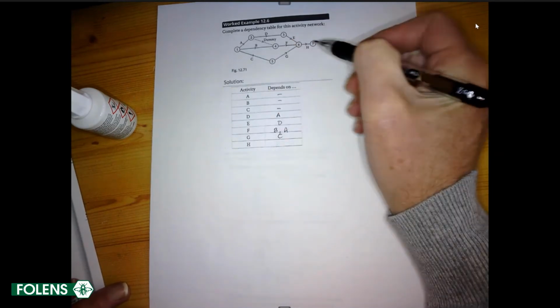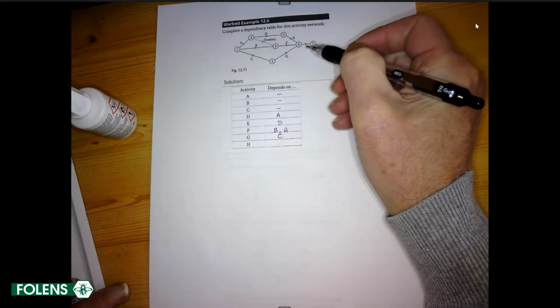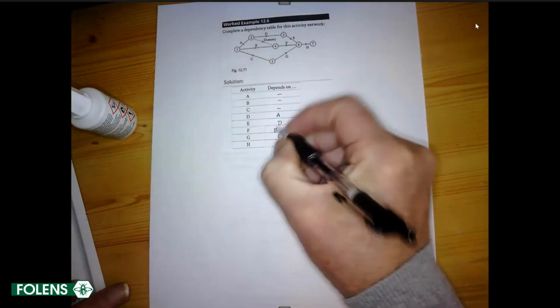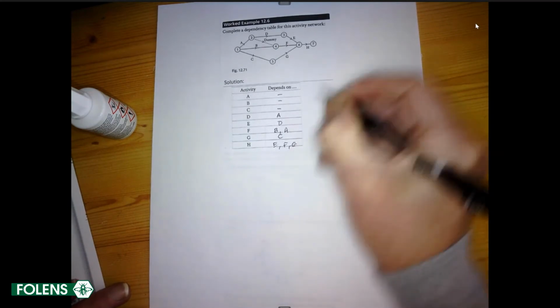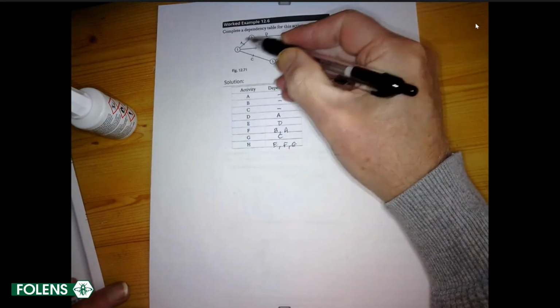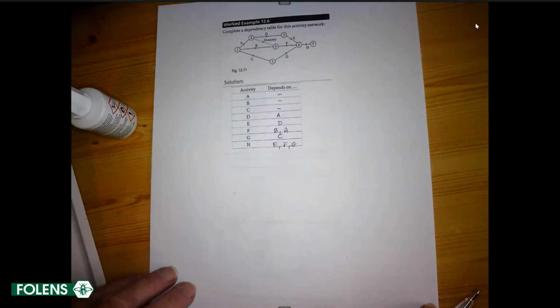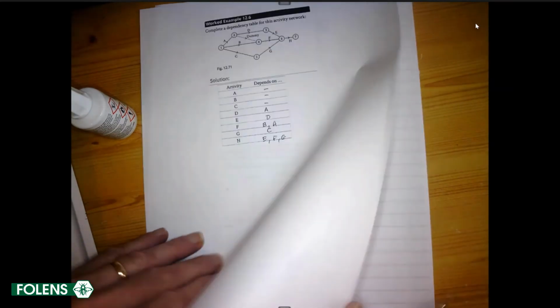And then H depends on E, F, and G. So the dummy is important. F depends both on A and B, as shown by the dummy. That's a much easier task than doing it the other way around.